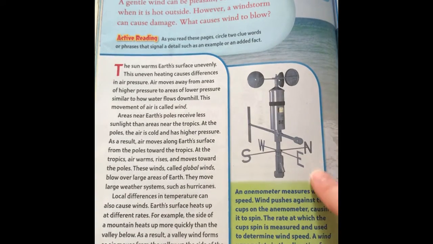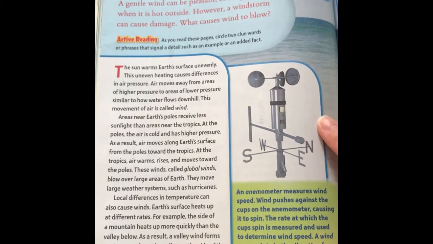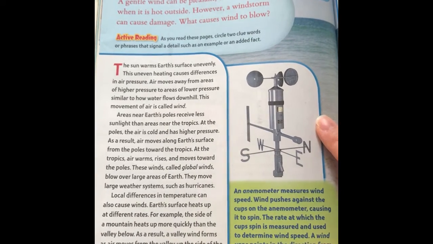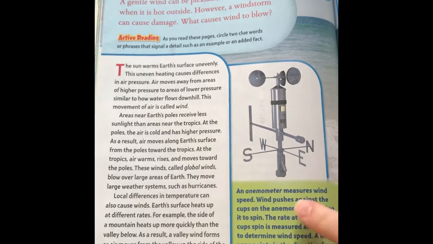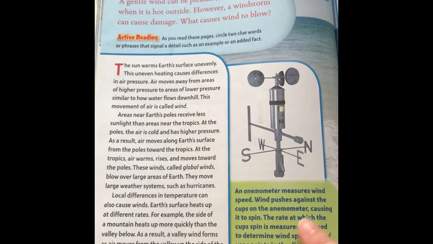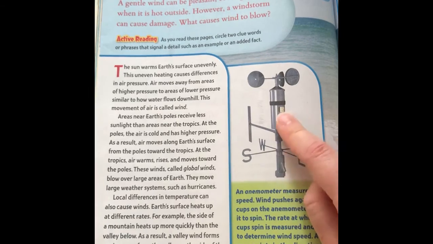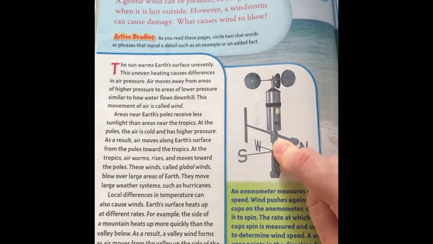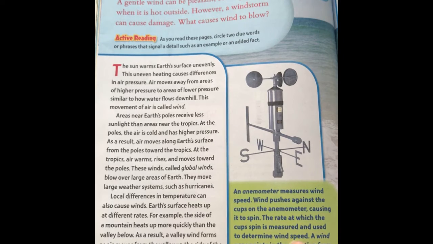Now over here we have a really cool tool that scientists called meteorologists, who study the weather, use, and it is called an anemometer. An anemometer measures wind speed. So wind pushes against the cups on the anemometer right here, and this causes it to spin. The rate at which the cups spin is measured and used to determine the wind speed. So as these spin, the anemometer will measure how fast they're going. And based on how fast this is spinning, that is how we know how fast the wind is traveling or how fast the wind is blowing, which is called the wind speed.